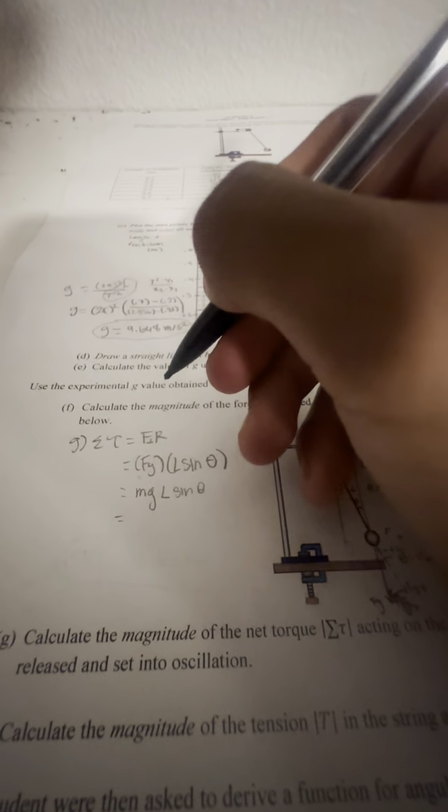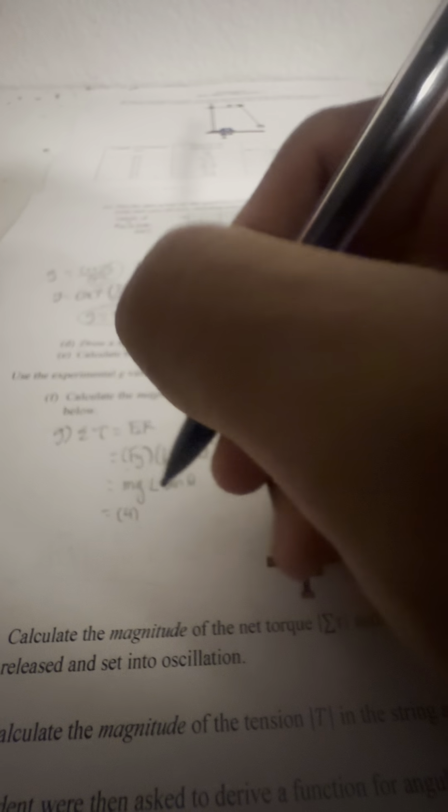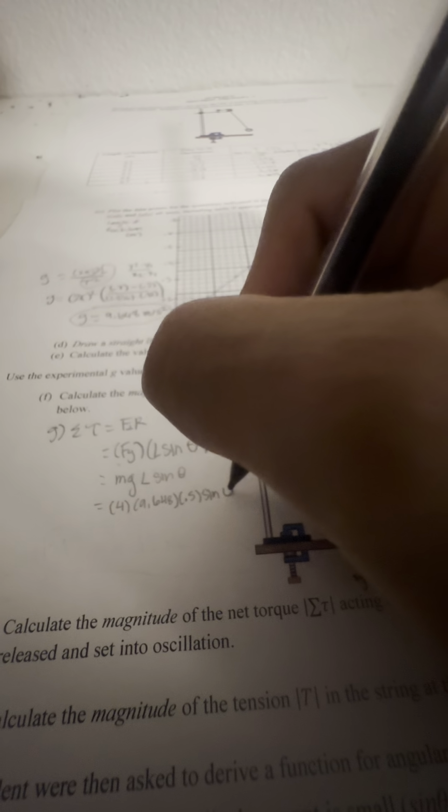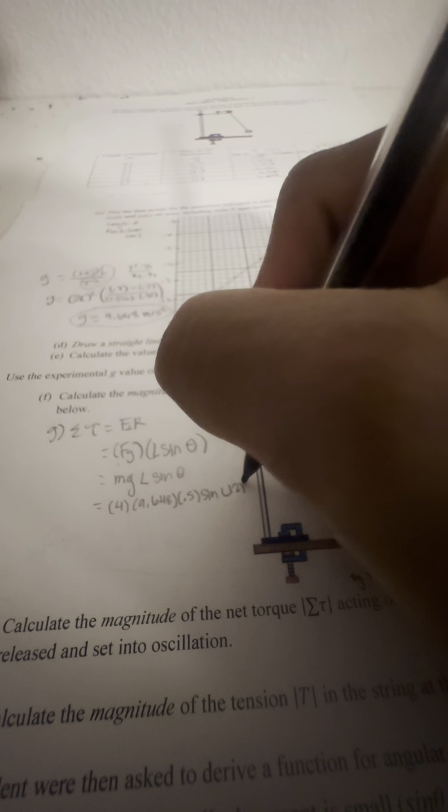Now we can plug in our values. So m is going to be 4. Our g is going to be the experimental g that we found in the previous parts. So it's going to be 9.648. L is going to be 0.5. And then sine, and then theta is going to be 12. So we just go ahead and plug that in.